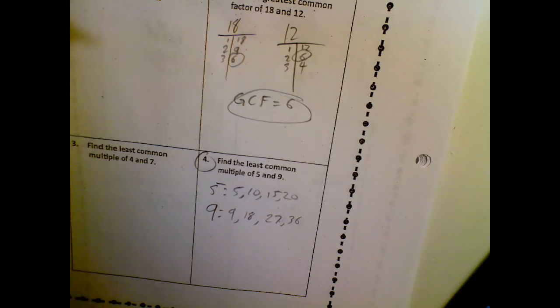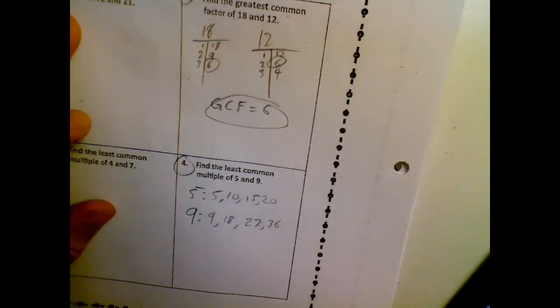So we don't have any that match up yet, so we'll have to keep going. So we'll do 4 more for each. So we got 20, 25, 30, 35. Okay, 1, 2, 3, 4. All right, so that one, we don't have it so far, so we'll have to keep going. So 36, we'll keep going this way and see if we get any that match up.